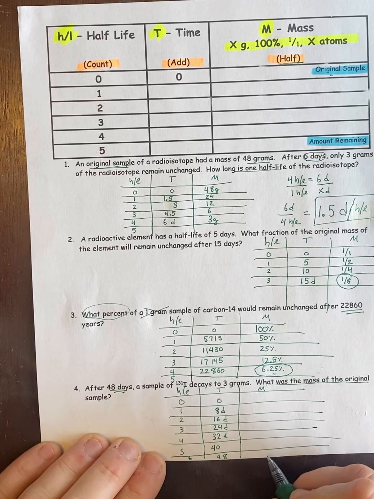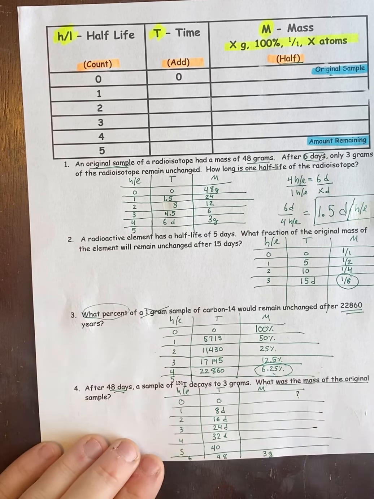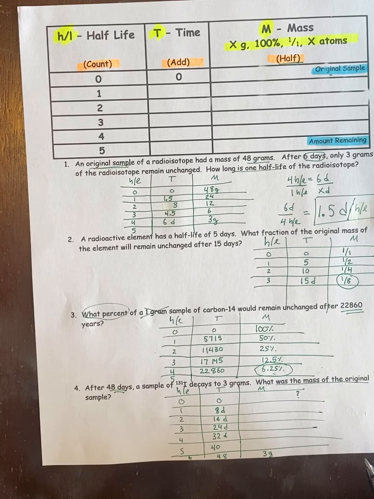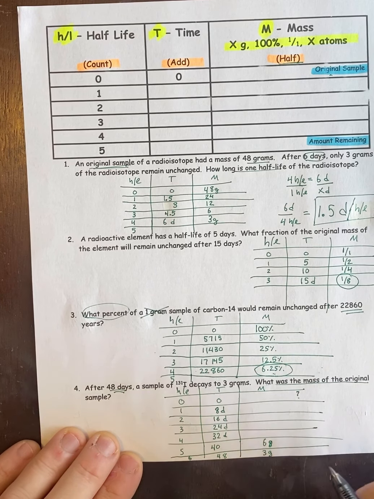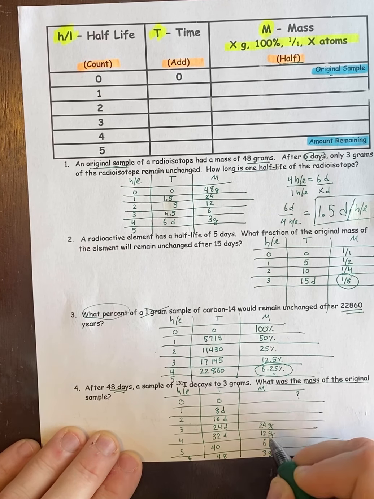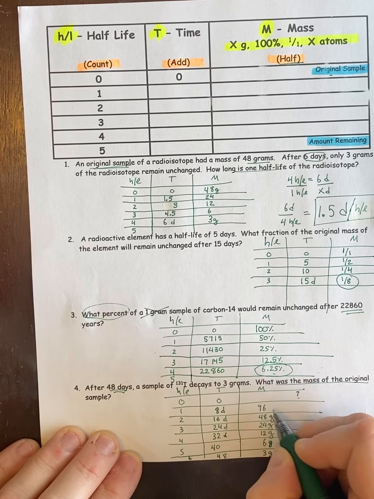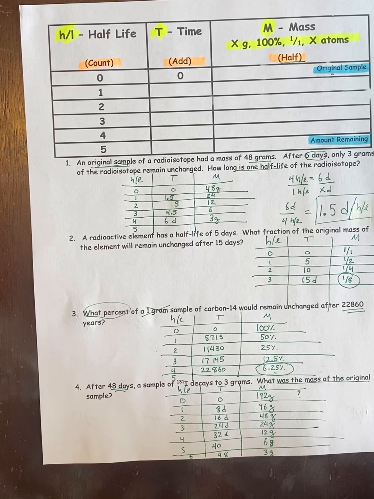And after those 6 half-lives, we ended up with 3 grams, and they want to know how much was the original. Well, if going forwards in half-life, we halve it, how do you go backwards? Well, you do the opposite of halving. So instead of dividing by 2, you multiply by 2. So 6 grams, 12 grams, 24 grams, 48 grams, 96 grams, 192 grams, I think.